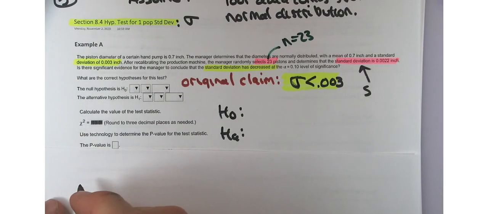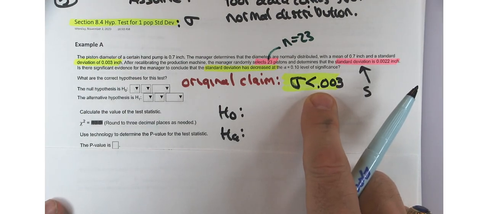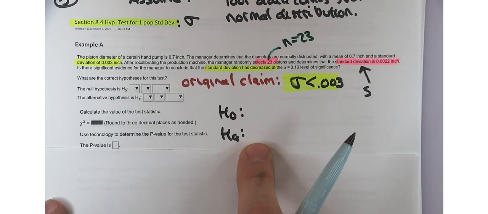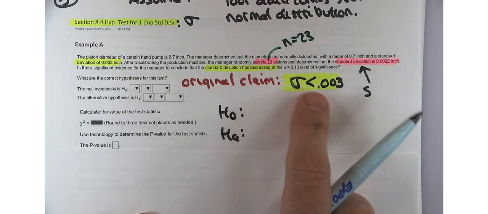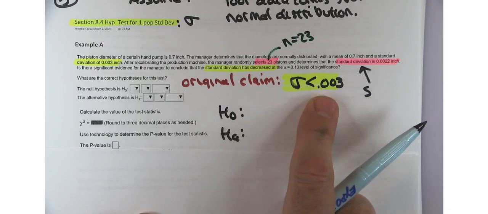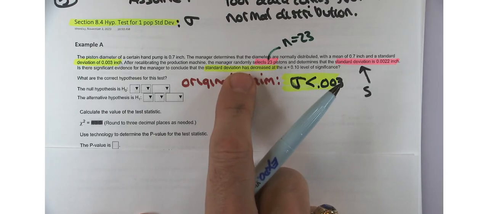You lost me there. To take this and then use it to set up these two? Sure. Okay. Are you okay with what we got here in yellow? Yeah. All right, because we're looking to see if the standard deviation has decreased from what it was.